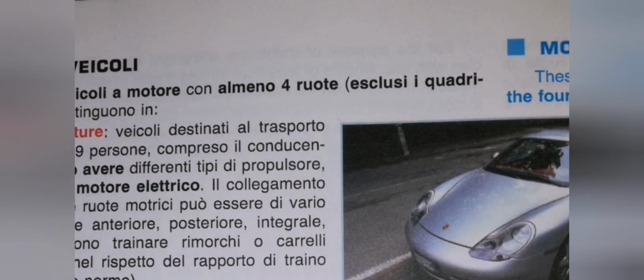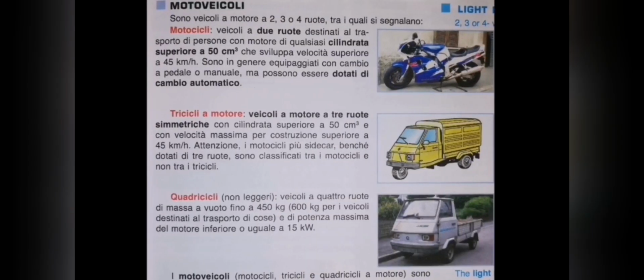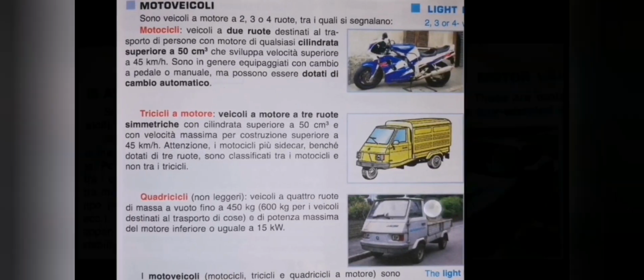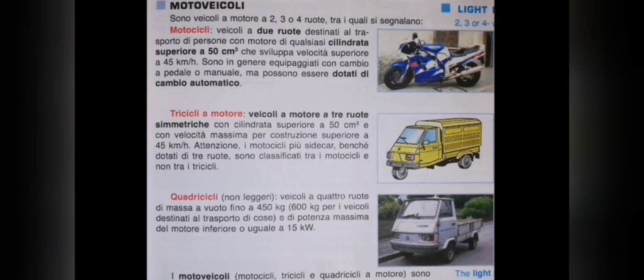The next one here is autoveicoli. How do you describe autoveicoli? It says sono veicoli a motore con almeno 4 ruote, esclusi i quadricicli, because remember quadricicli here also have 4 ruote. So how do you differentiate the two? Any vehicle that has 4 wheels or more and has power of more than 15 kilowatts is no longer a quadriciclo. So just remember that.